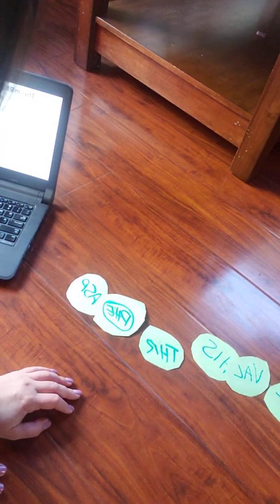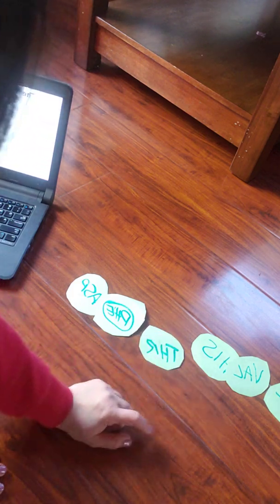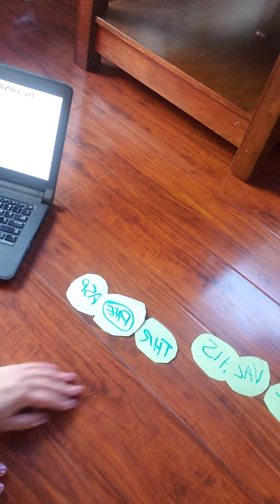I haven't shown this in my video, but the last part is for you to show primary, secondary, tertiary structure of this protein.